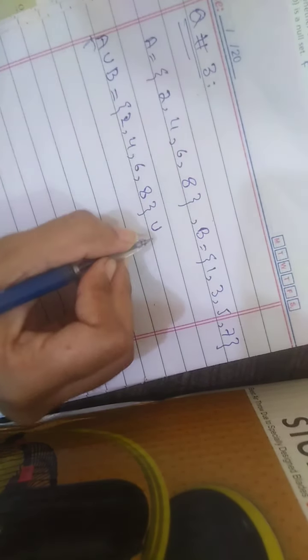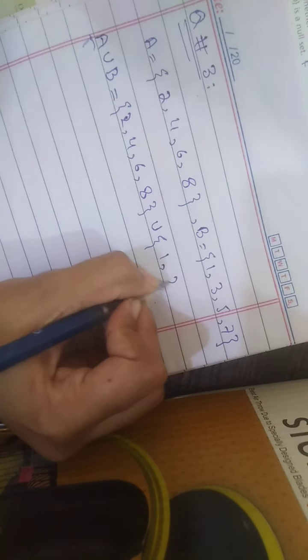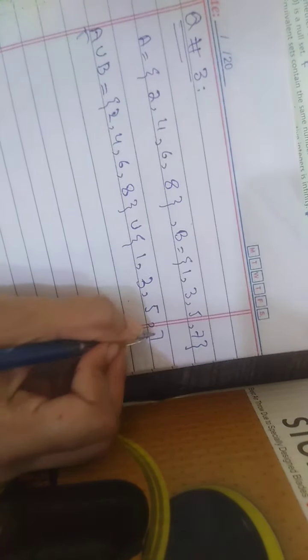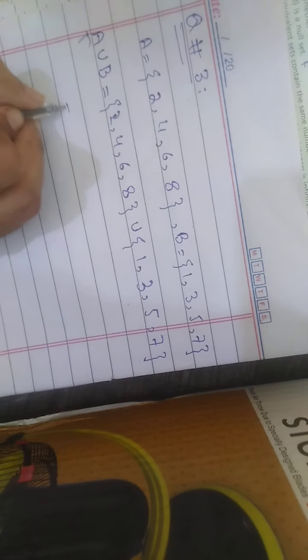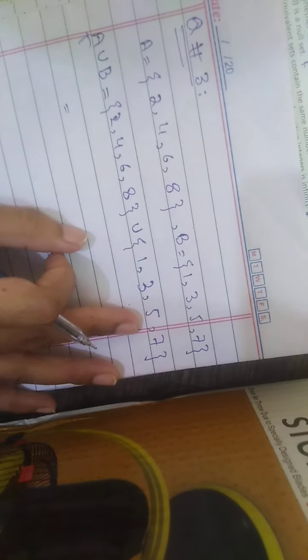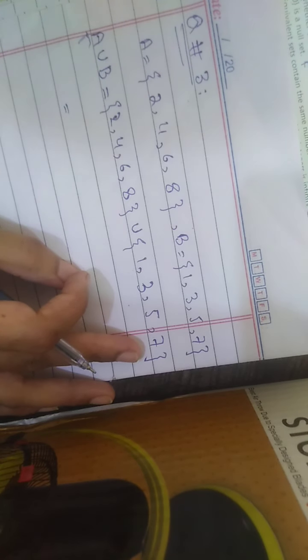Union sign, set B: 1, 3, 5 and 7. Find A union B. In union, we combine every element, don't repeat any element, and write every element in arranged form.